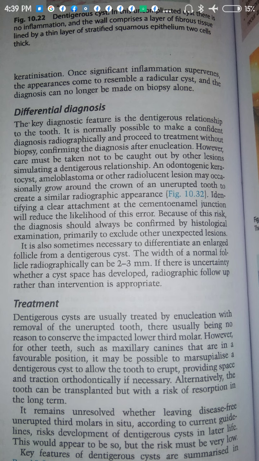An odontogenic keratocyst, ameloblastoma, or other radiolucent lesion may occasionally grow around the crown of an unerupted tooth to create a similar radiographic appearance. Identifying a clear attachment at the cement-enamel junction will reduce the likelihood of this error. Because of this risk, the diagnosis should always be confirmed by histological examination, primarily to exclude other unexpected lesions.